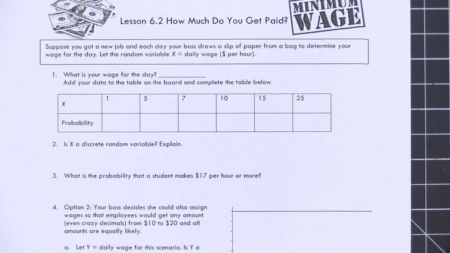And continuous means, of course, there's infinitely many gaps, 1.11, 1.1111, 1.1113, and all that kind of business, okay? So we're going to talk about this today. It's called How Much Do You Get Paid?